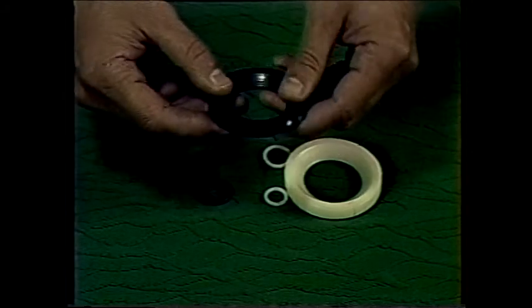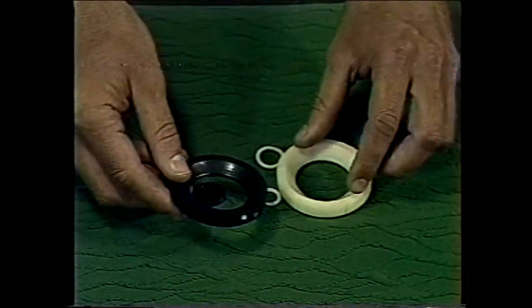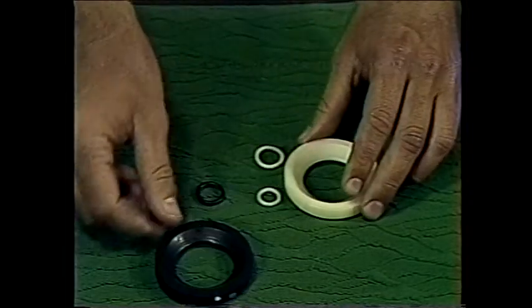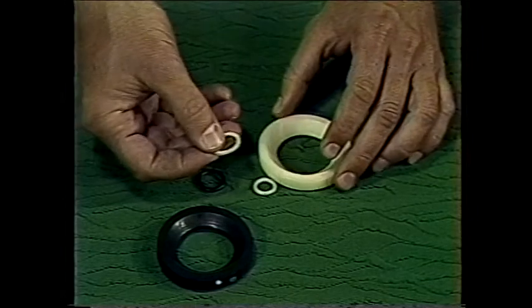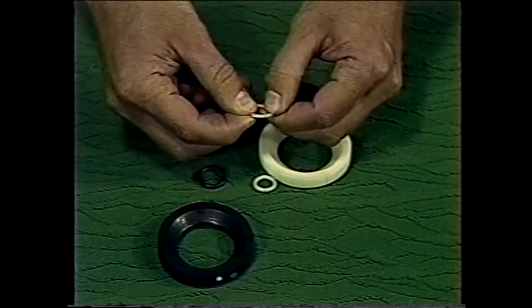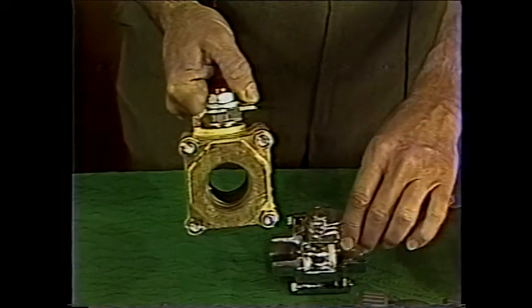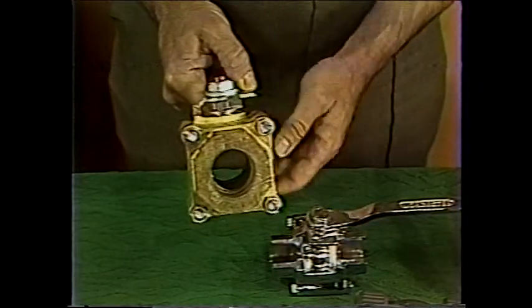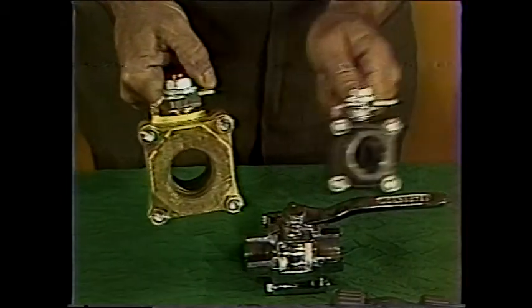Resilient means something which can be deformed or pressed out of shape and which will return to its original form once the pressure has been removed. Teflon is a synthetic plastic material widely used in home and industry. You've probably seen it used to coat the inside of skillets. The ball in a ball valve has a round hole through it and may be either full port or reduced port.